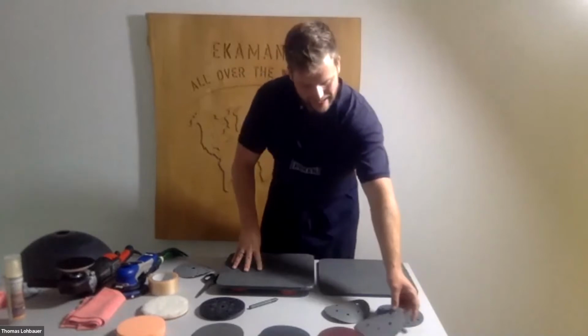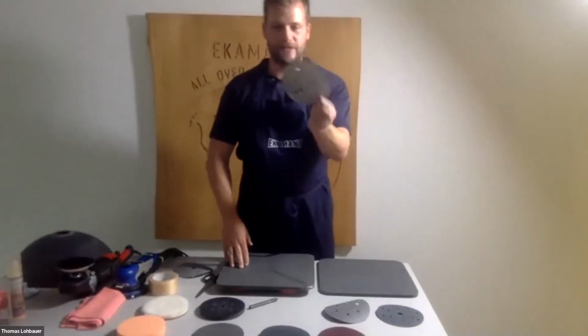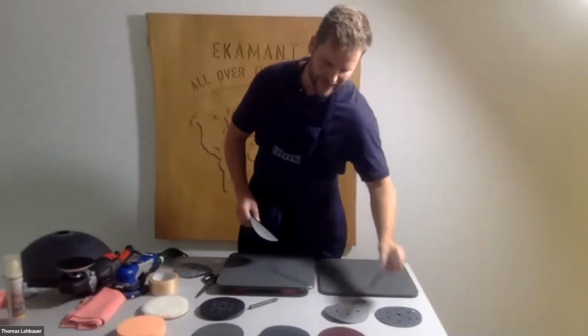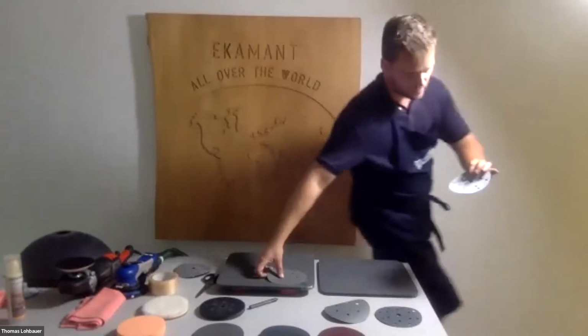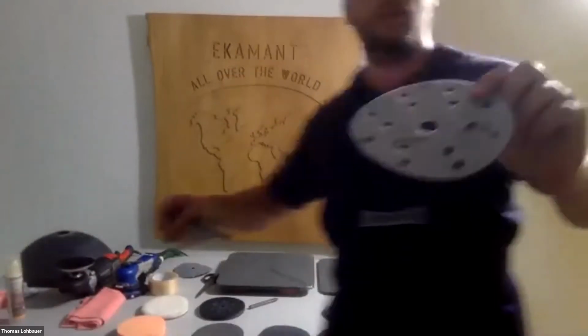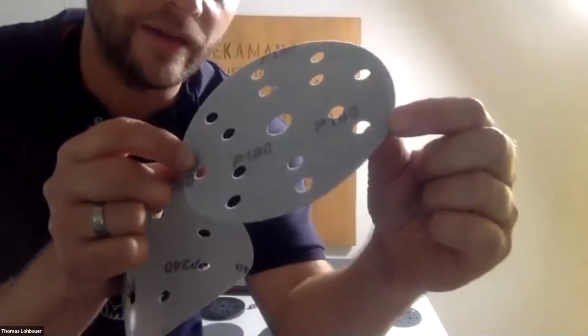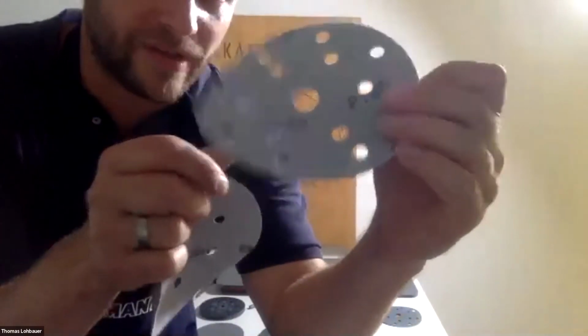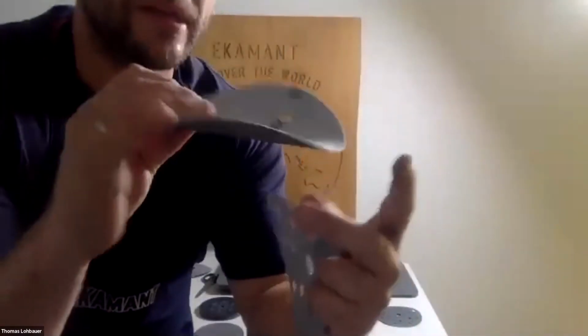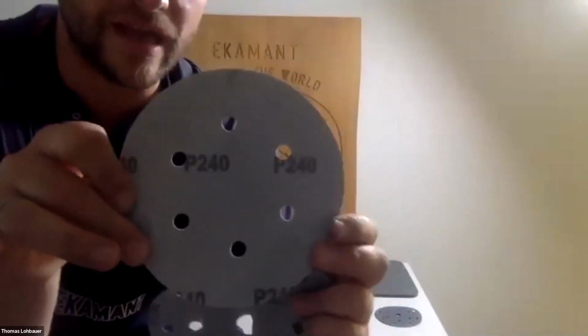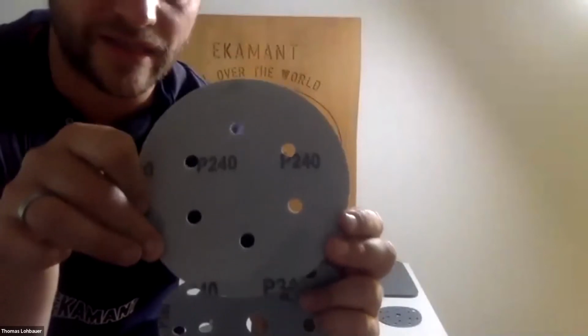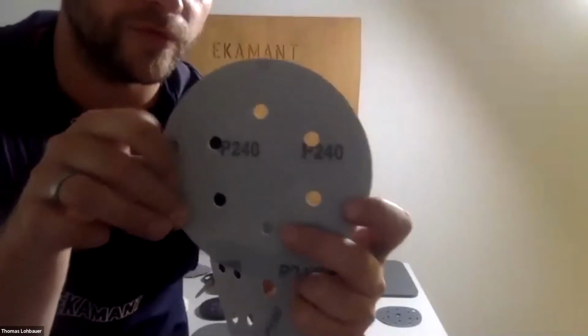First step is, in our case, film backing at the grit size of 180. See here? Yes, 180. The second step of the same film material will be 240. These are the only two film discs that we use to remove the scratch and remove material.